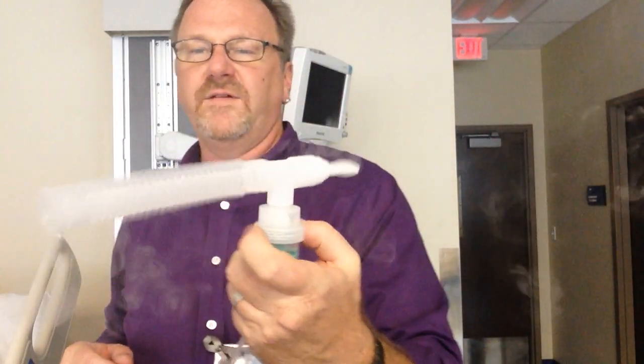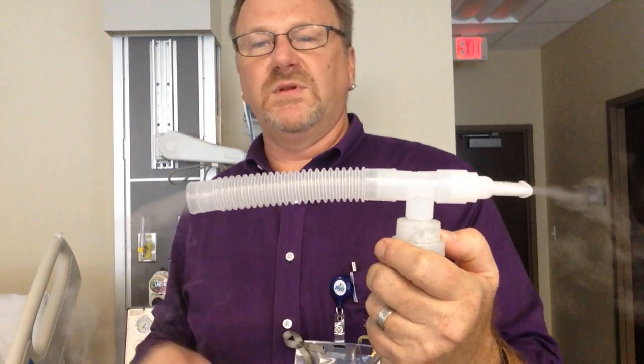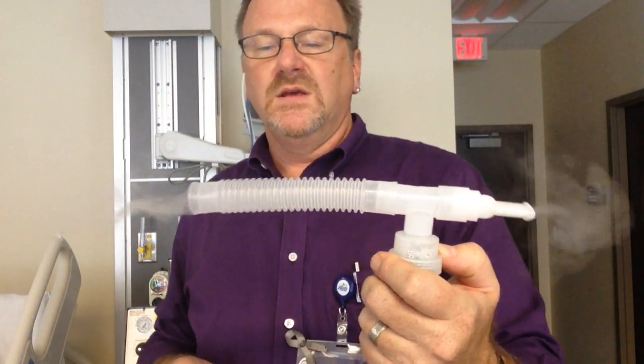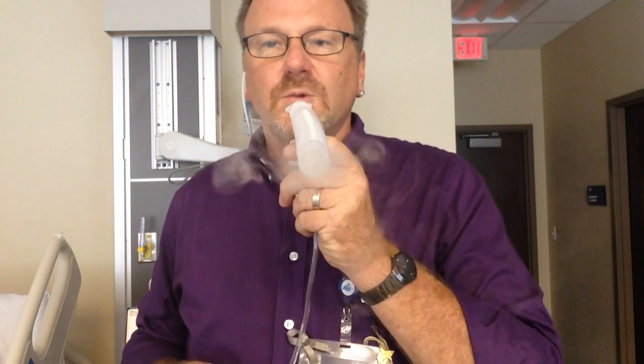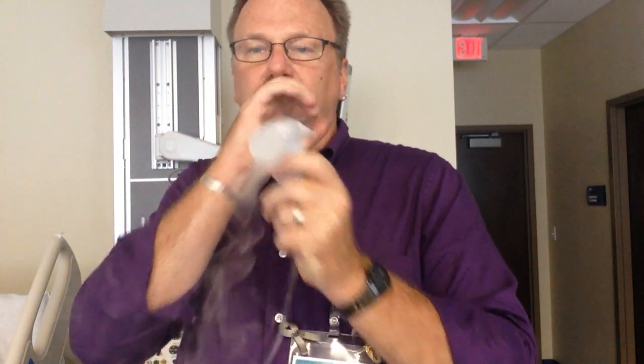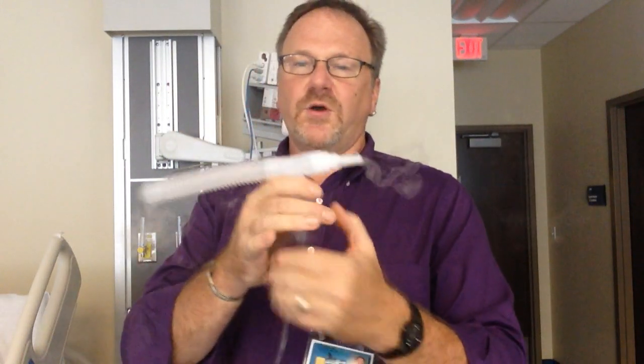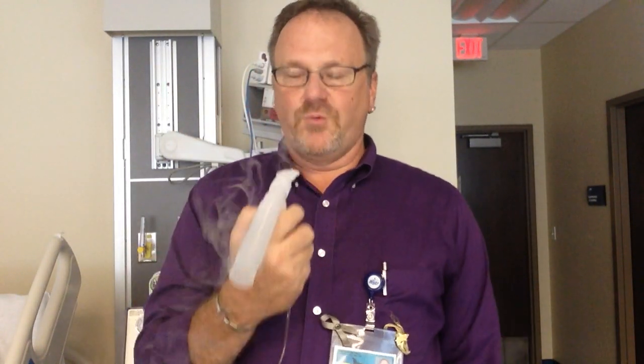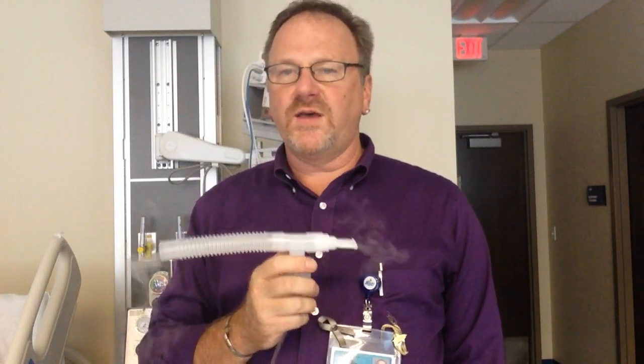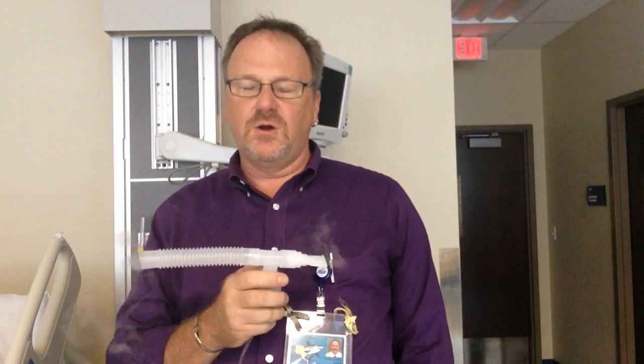And here we have nebulization. So the patient would breathe on it. I'm not actually breathing on it, but they'll put it in their mouth and breathe normally. And I like to advise them about every fourth breath, take a deep breath and hold it for a few seconds and let it out.